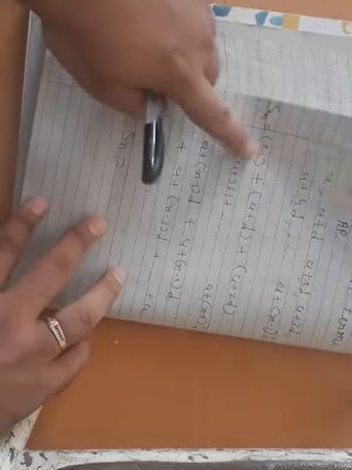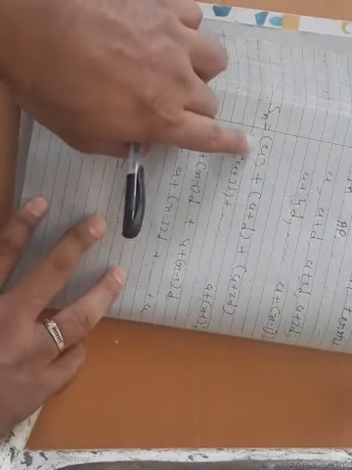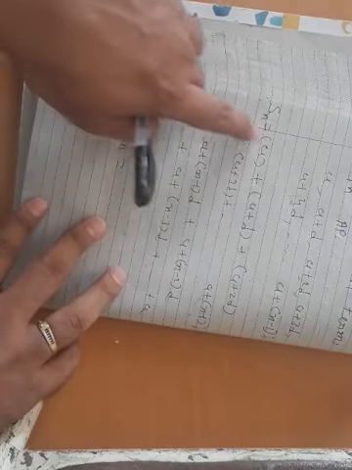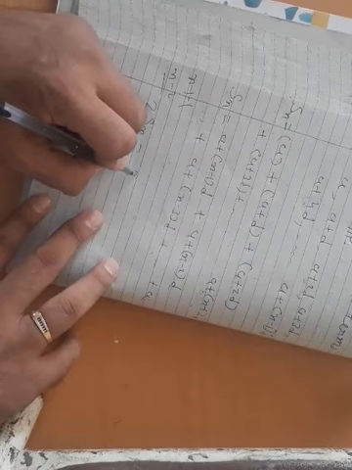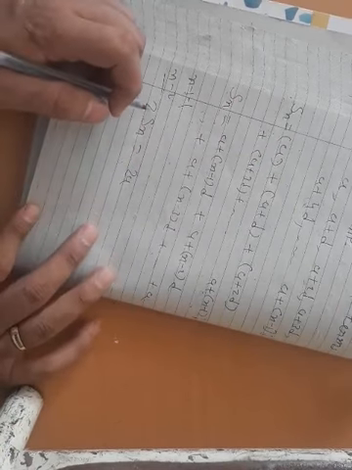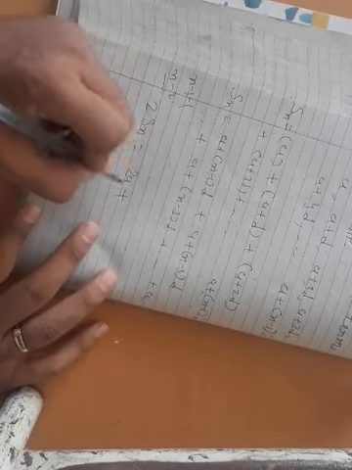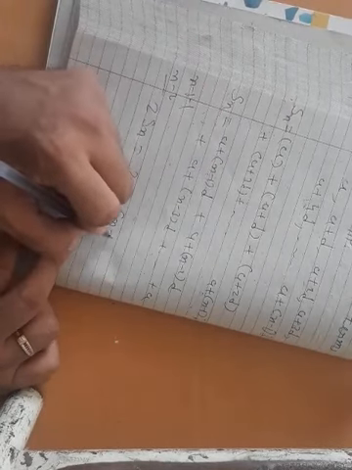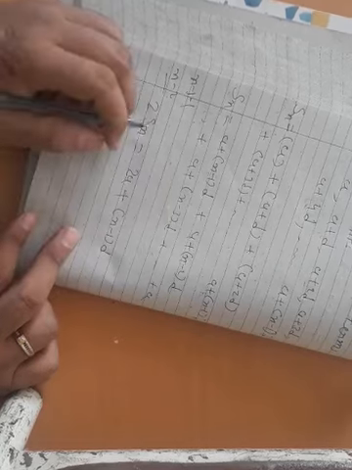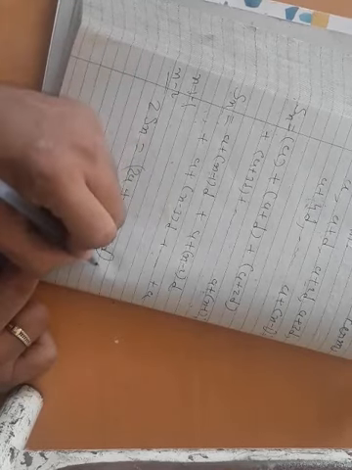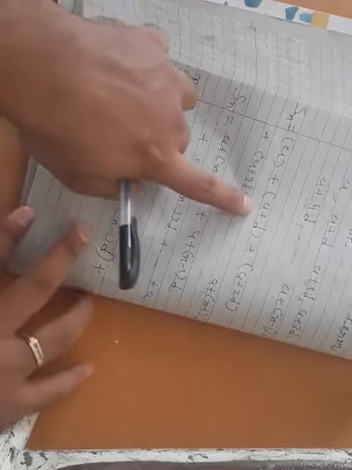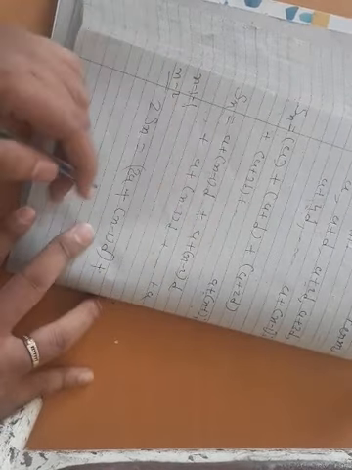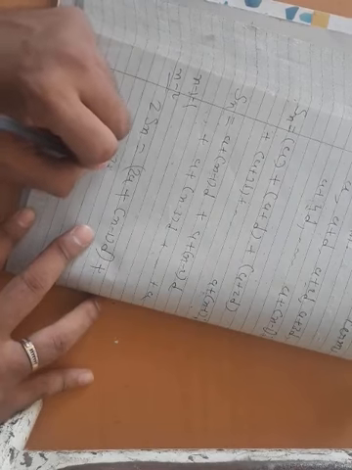If we add these two series, adding first term with first term, a plus a means 2a, plus (n minus 1)d as it is. Then adding second with second, a plus a becomes 2a.